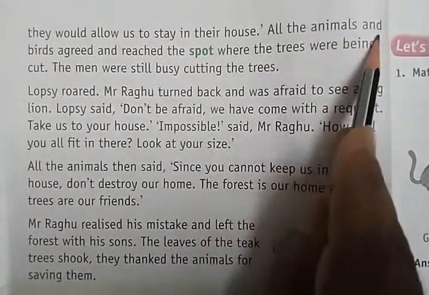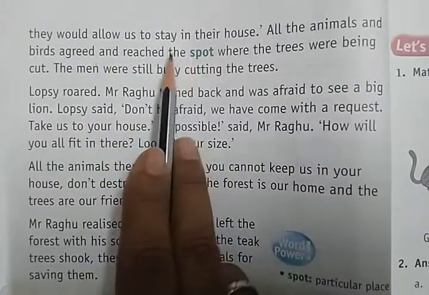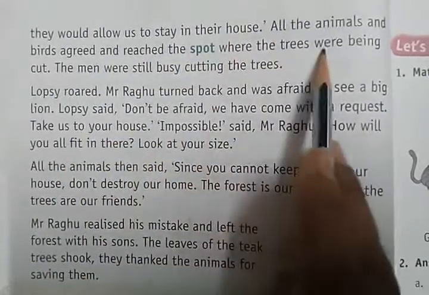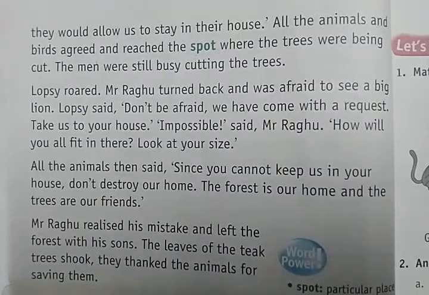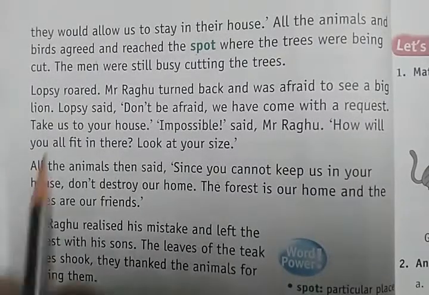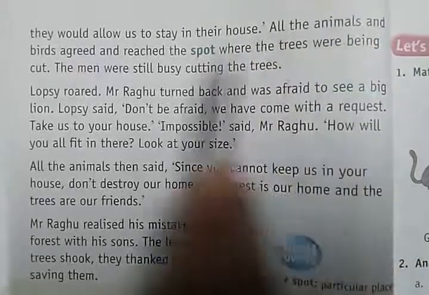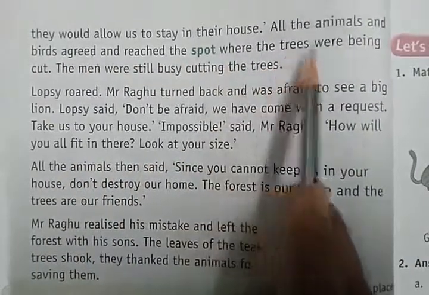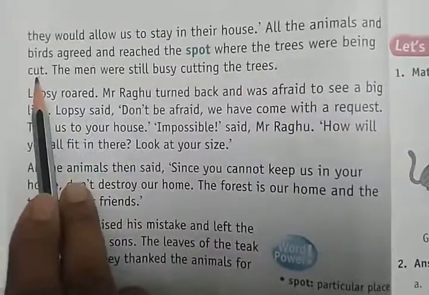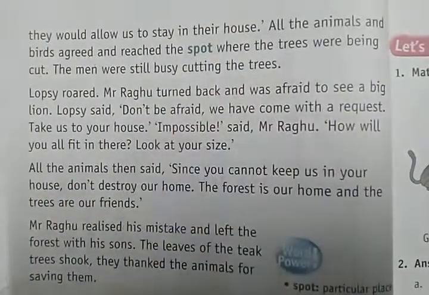They would allow us to stay in their house. All the animals and birds agreed and reached the spot where the trees were being cut. Spot means a particular place. The men were still busy cutting the trees.